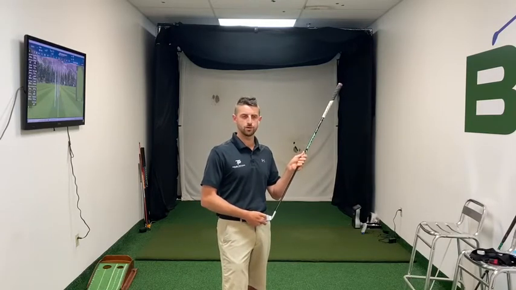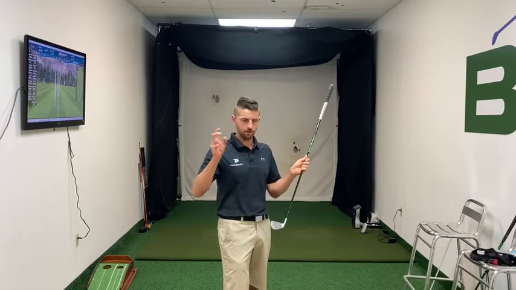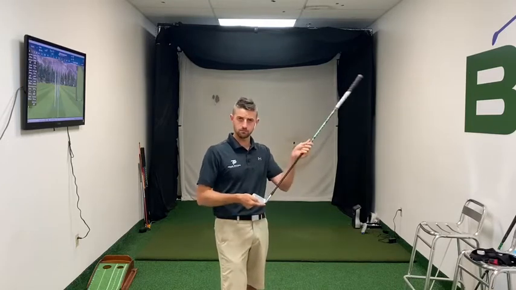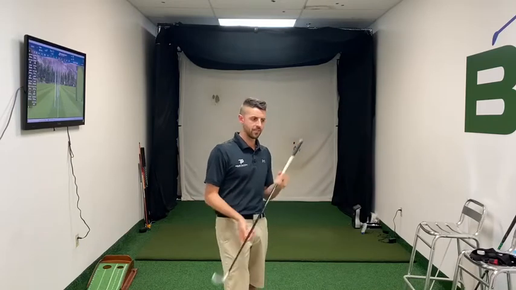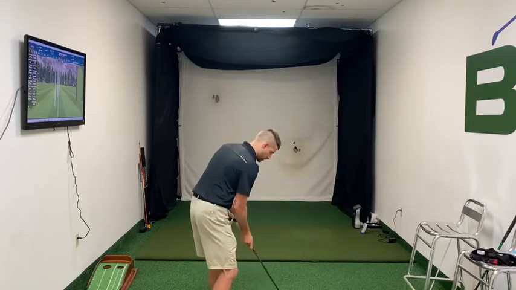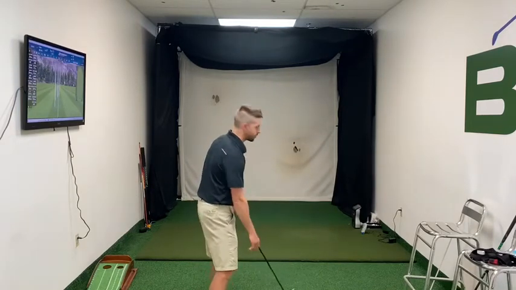So there you have it. Make sure that you get your contact to be as efficient as possible. Make sure that it's not a glancing blow. So we're attacking the ball from the right path, so to speak, with the face being in the right position, not too open and not too closed. And then if we're hitting down on it, we're going to create too much spin. Can we get to a point where we're more neutral or up, if we want to optimize distance?